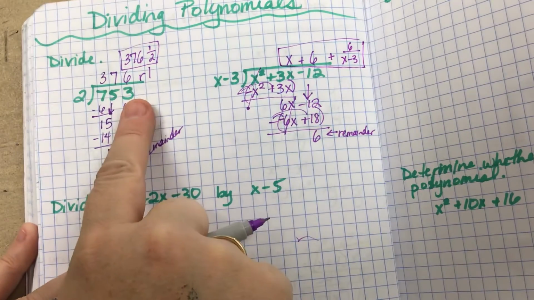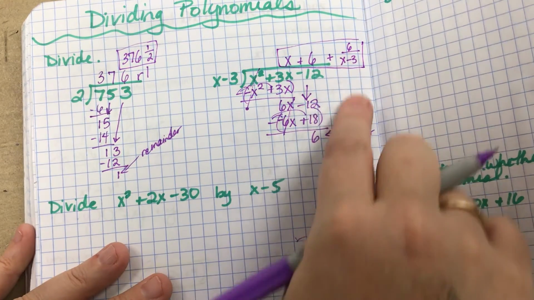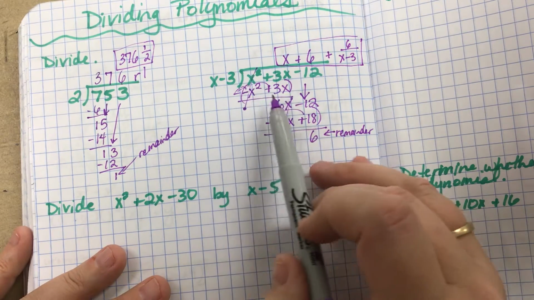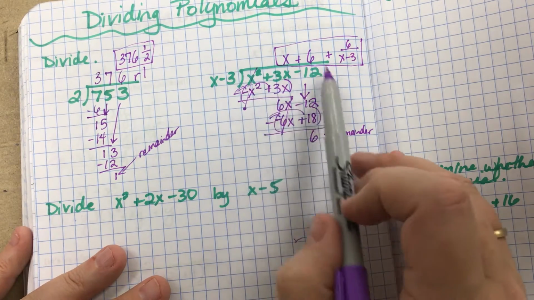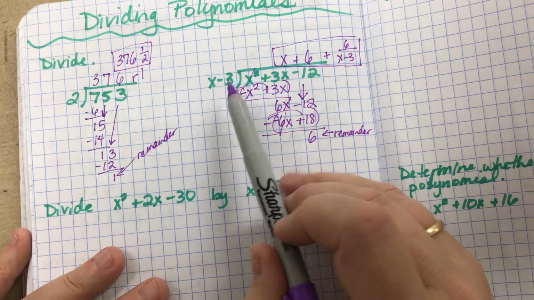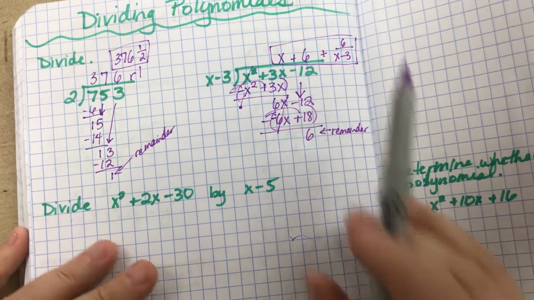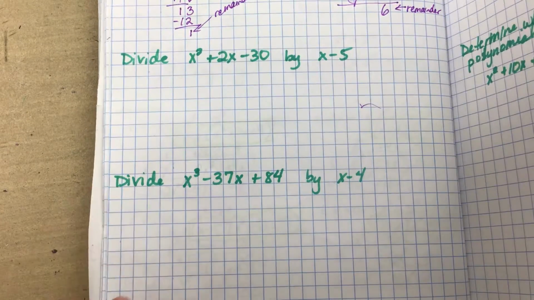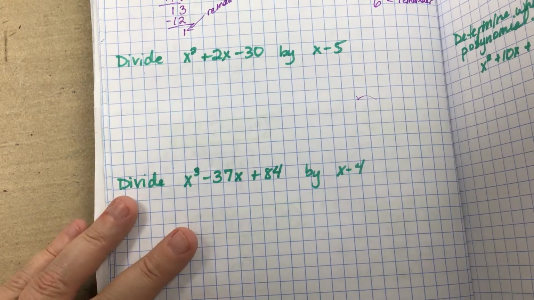So it works similar to this one. You're going to put the remainder, whatever you have, over the divisor. So that's telling us basically that this x squared plus 3x minus 12, we were not able to factor it into x minus 3 times something because, again, there was a remainder. Okay, so if we continue with my second problem here, or technically I should say my third problem.